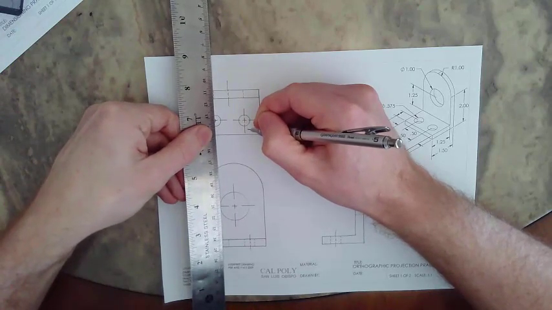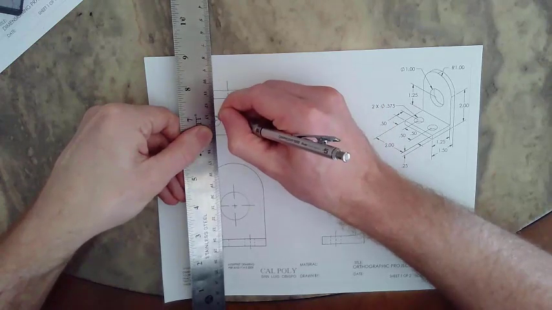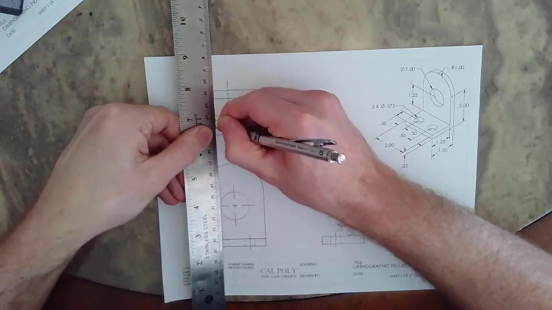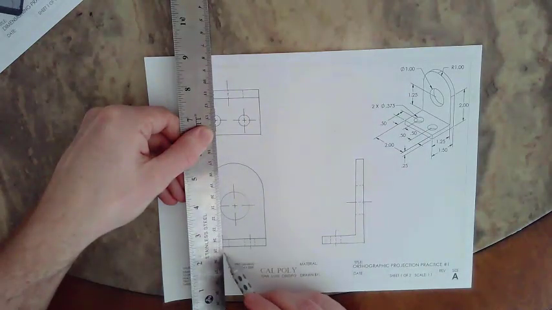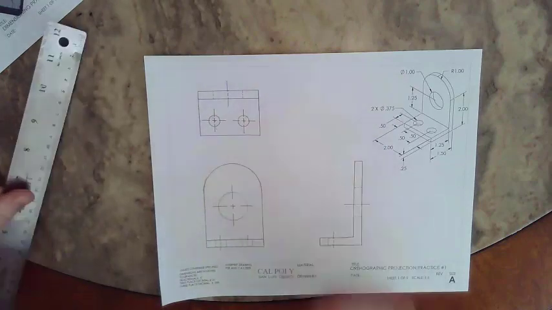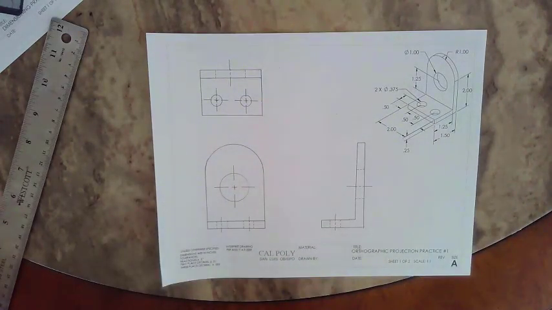And extension lines over here. You'll notice when I line this up, I'm also lining it up on the bottom view here. So this center line is lined up with that center mark. So there is the completed drawing with all visible and hidden lines, center lines, and center marks.